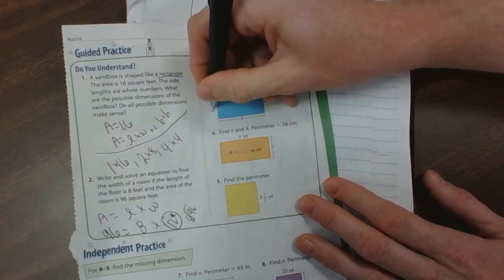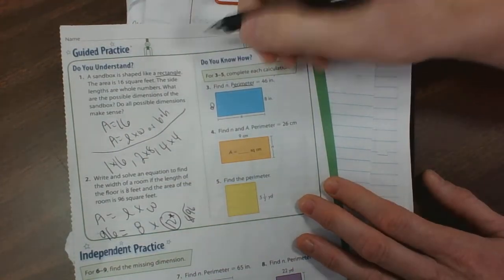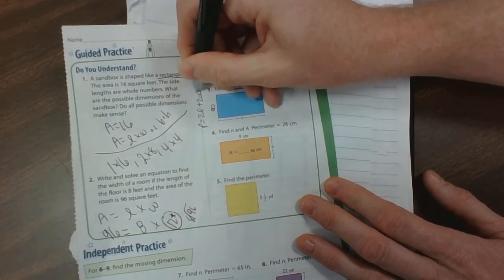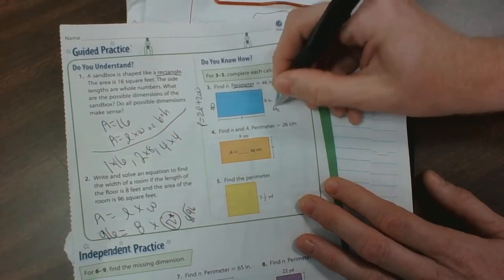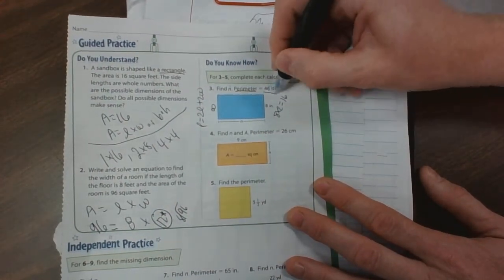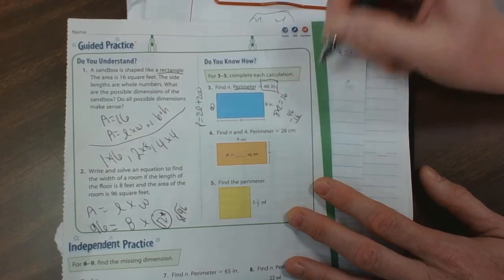So here's what I do. I put an 8 over here. Okay, you see that? Watch this. Perimeter equals what? Perimeter equals 2 times the length plus 2 times the width. So do 8 times 2. What do you get? 16. Now, since the whole thing going around is 46, you've already used up 16. What does that leave us?